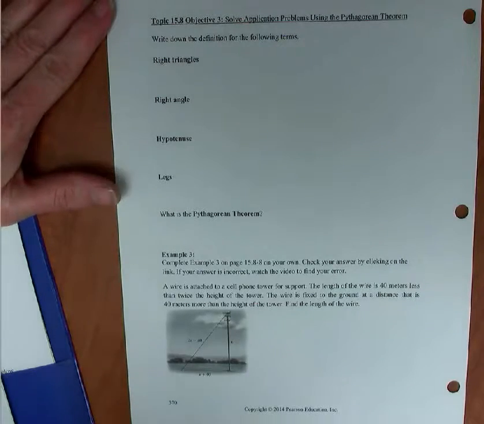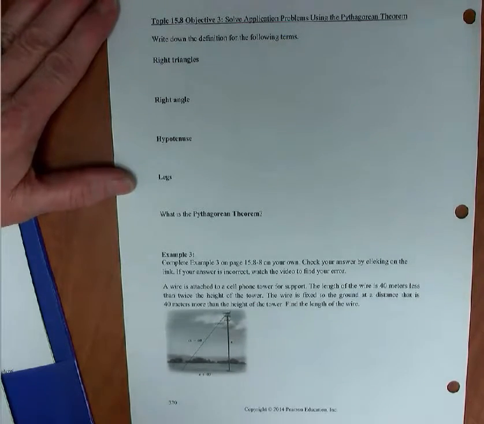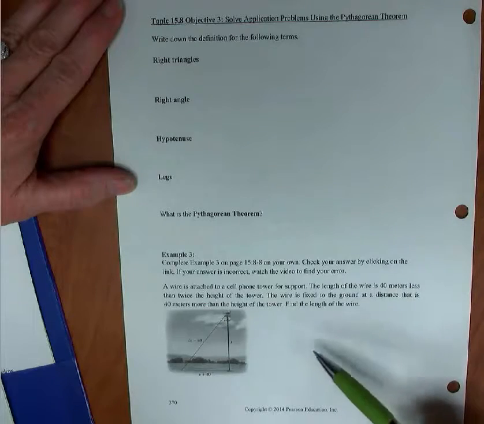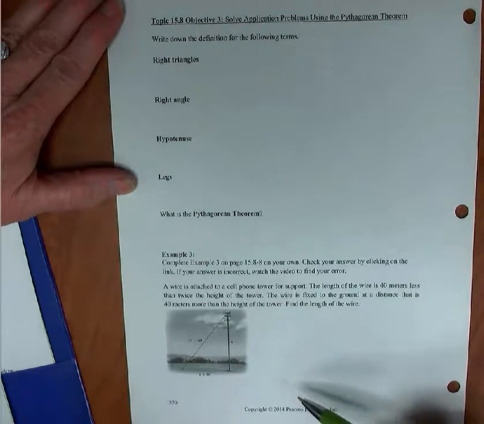So in this video, I just want to show you a few additional application problems that might be helpful. The first one we touched upon in class with the Pythagorean theorem.